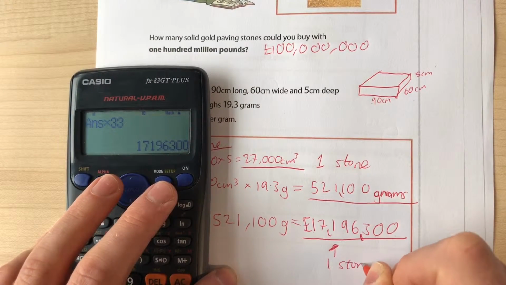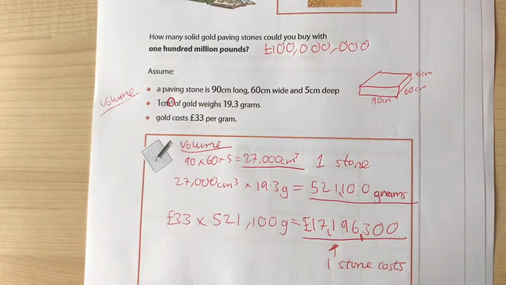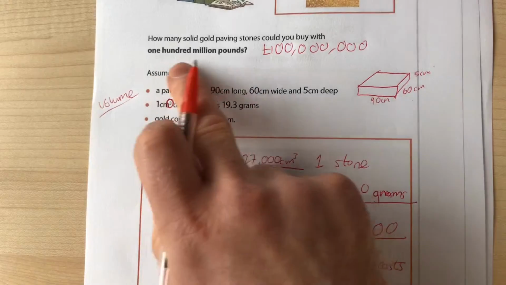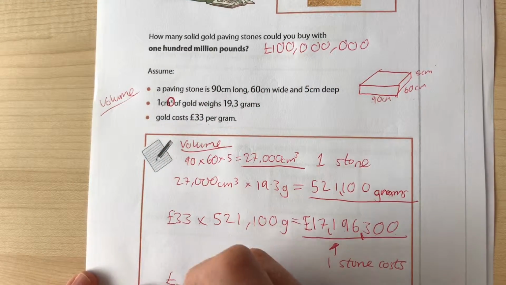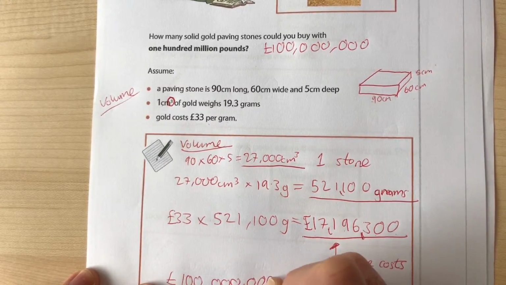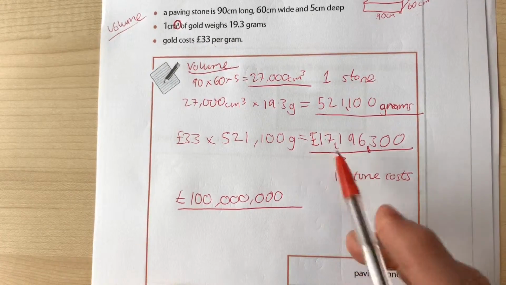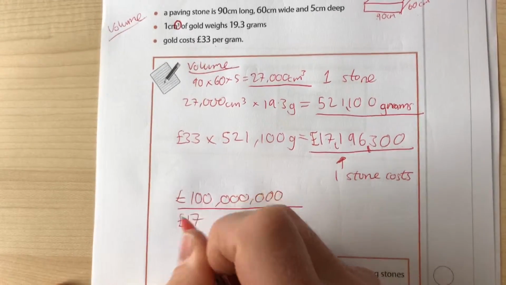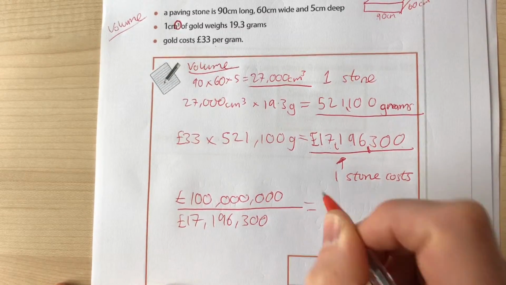This is how much 1 stone costs. But we had a lot more than 17 million. Luckily for us, we had 100 million. So to find out how many I can buy, it's going to be 100 million divided by the cost of one, which is 17,196,300.